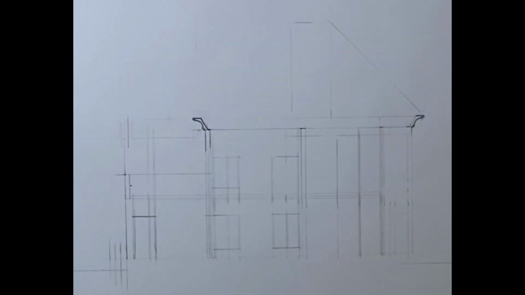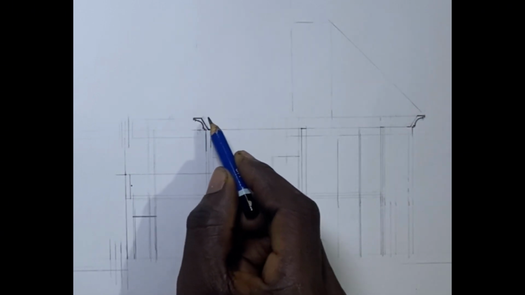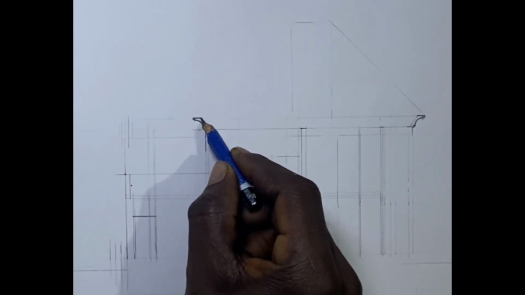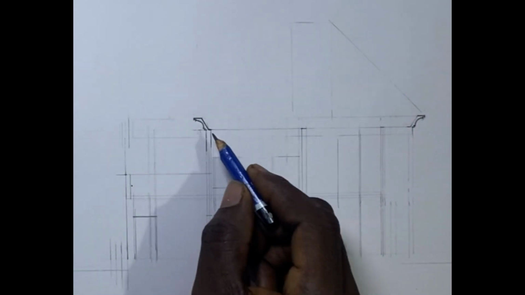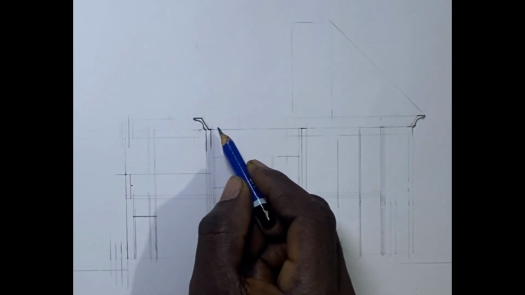Alright, the distance from this point to this other point is equivalent to 450 millimeter, whereas the distance from this point to this very point is 150.